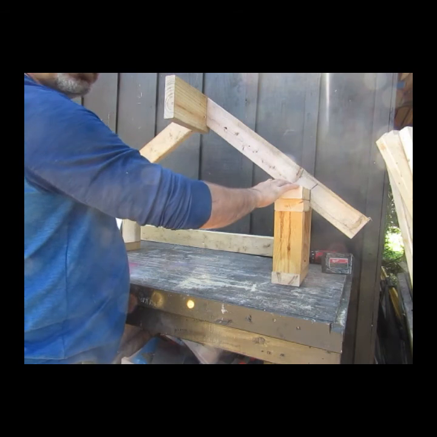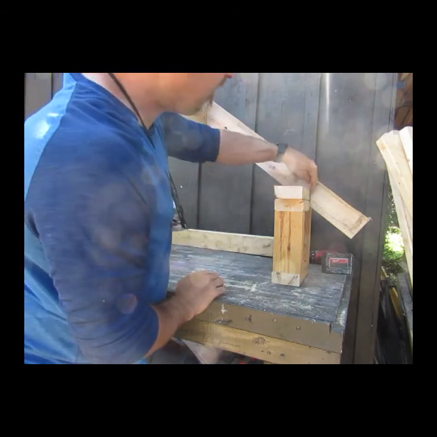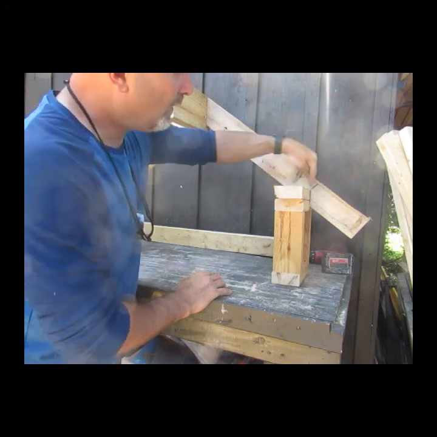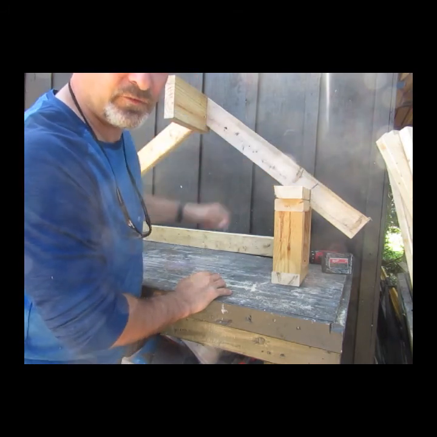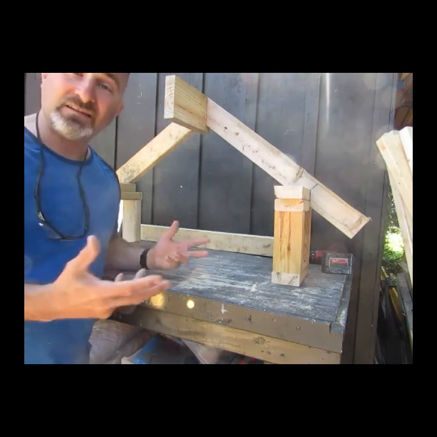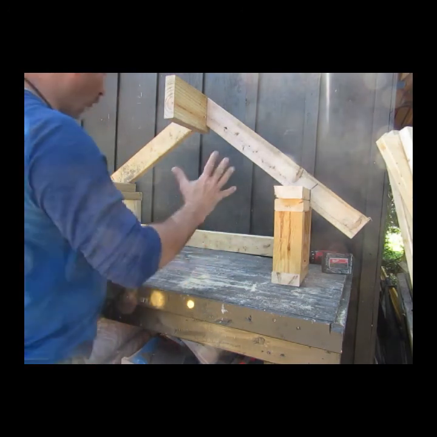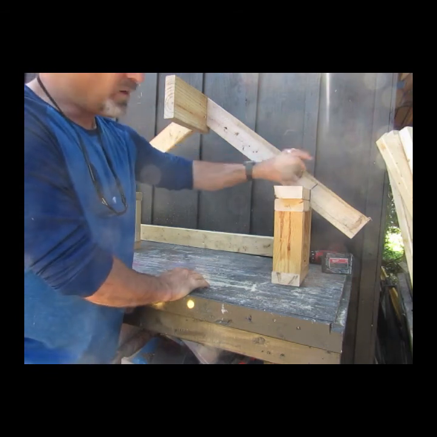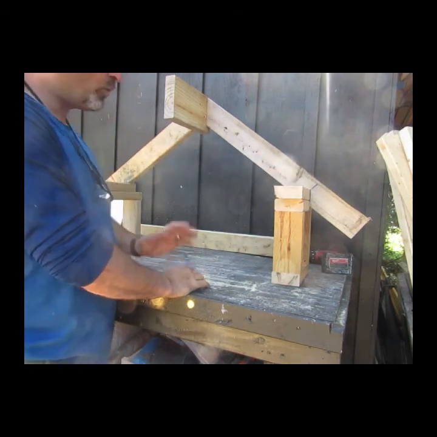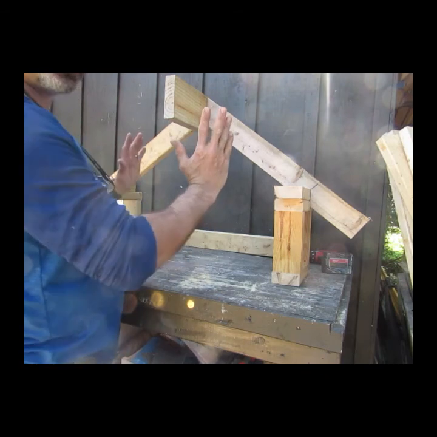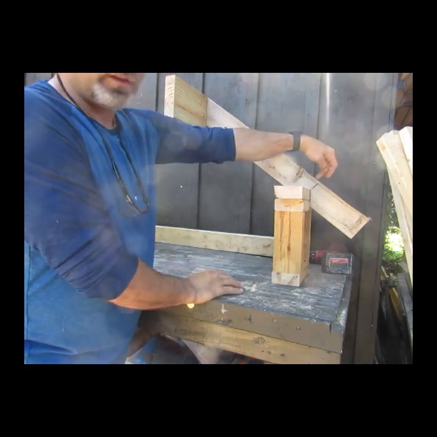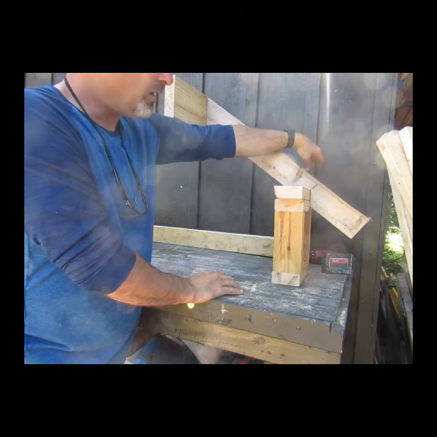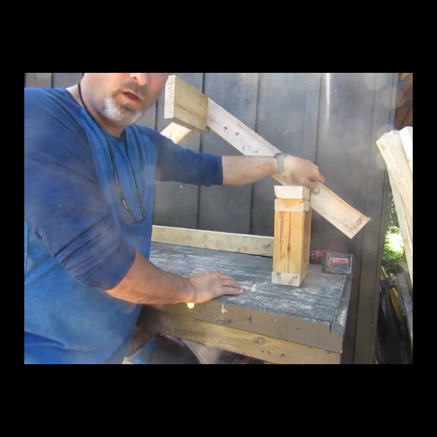The walls sit in this little notch, and if the wall wants to push this way, this little notch stops it from doing it. It sits in the pocket of the bird's mouth and holds it in place. So you can't go too deep here, but it just needs a little notch, just in order for the walls to have something to stop it. The nail that goes in here just makes sure that this rafter doesn't slide back and forth. It does not hold the wall up.